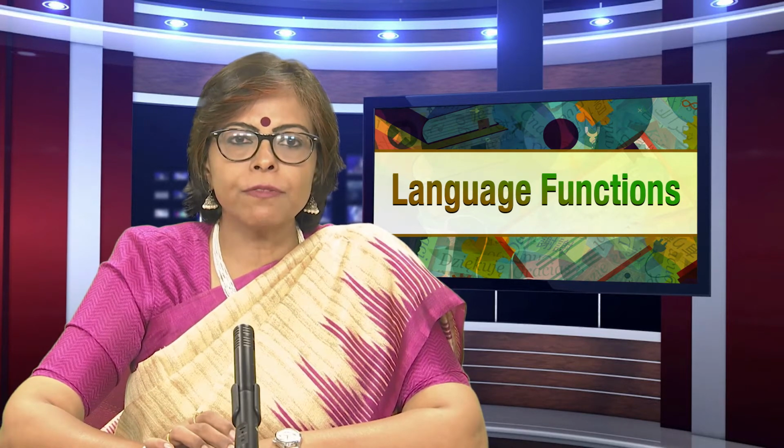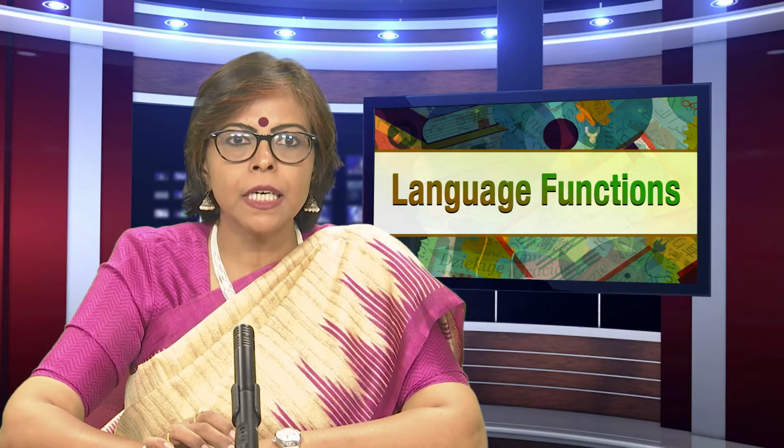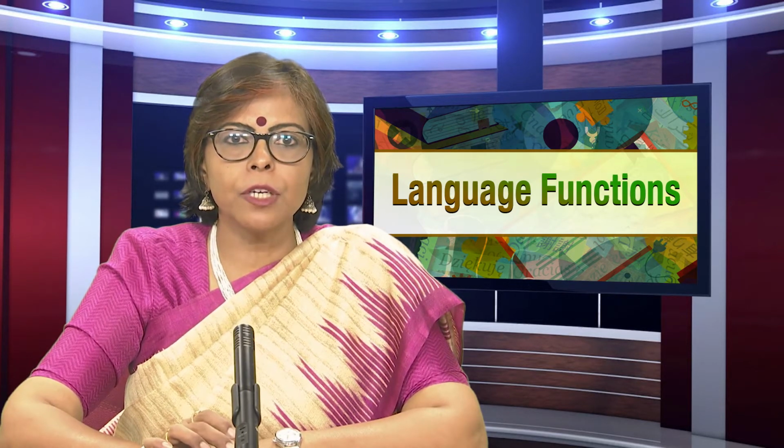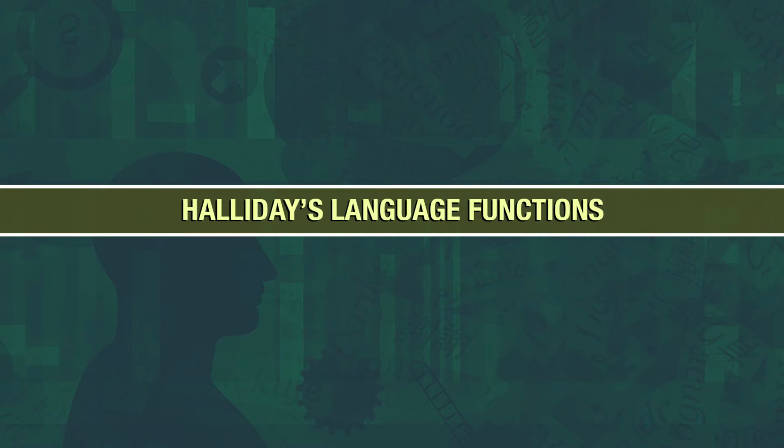We have learned so far that animal and human communication are purposeful activity, and we looked at form, meaning and function and their interrelationship. In the previous session, we looked at Jakobson's 6 functions of language, and further we would be looking at Halliday's 7 functions of language.